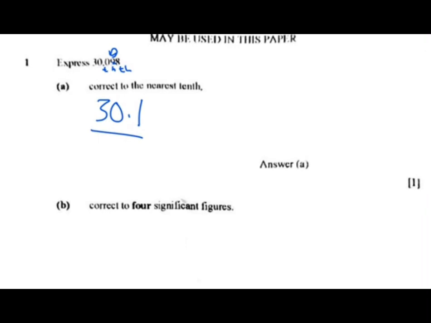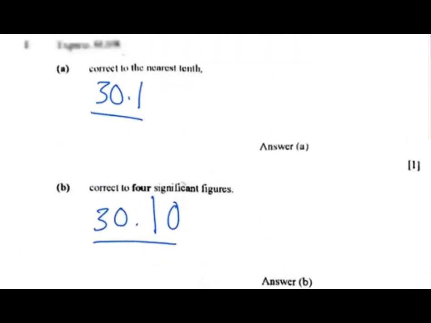So we want to round that 9 there. So we look at the first number to the right again. So we're going to look at the 8. Since it is more than 5, we're going to add 1 to the 9. But 9, if we add 1, it becomes 10. And since it's a decimal system, the highest number there is 9. So we're going to add another 1 to the 100th, to the 10th figure. So it will be 30.10 because we need 4 significant figures.